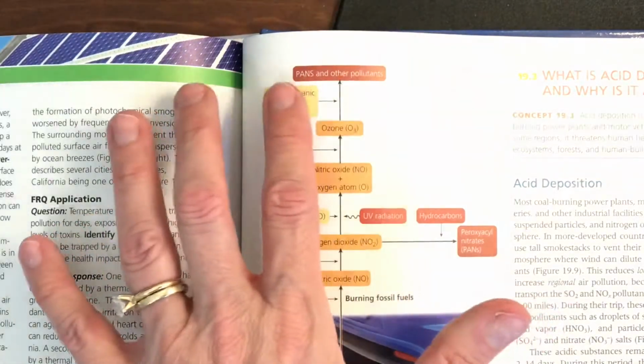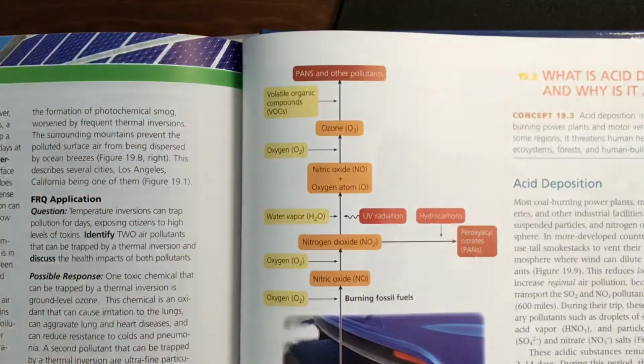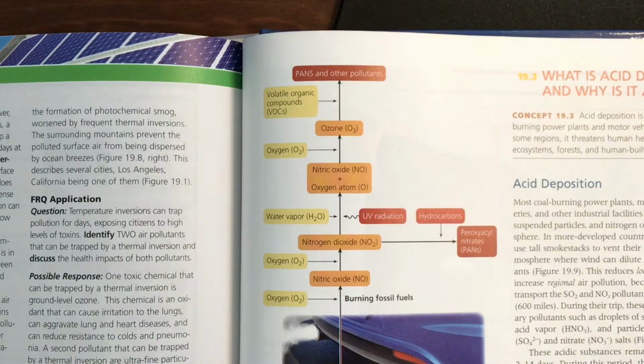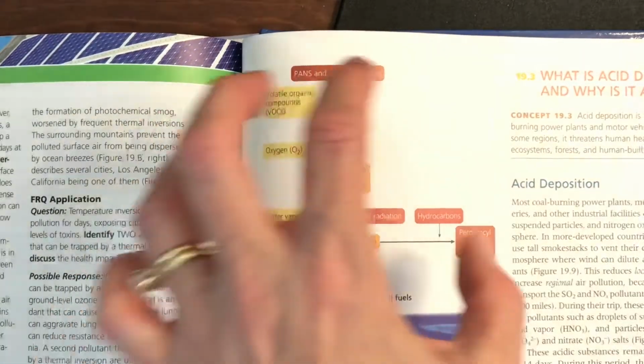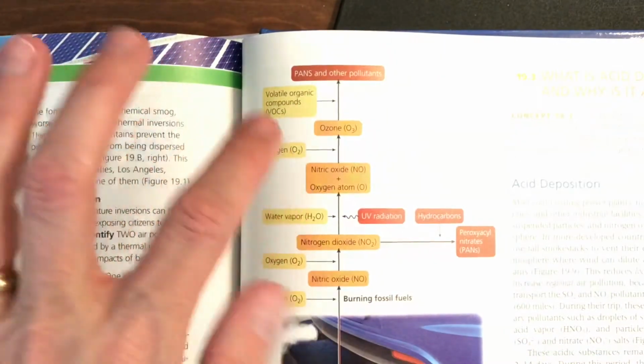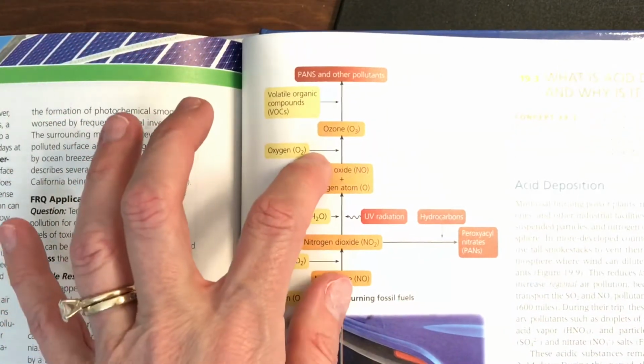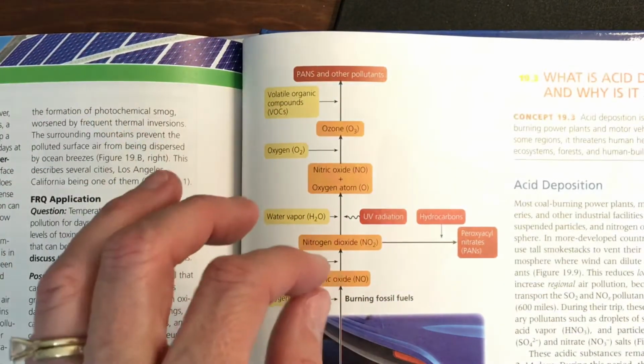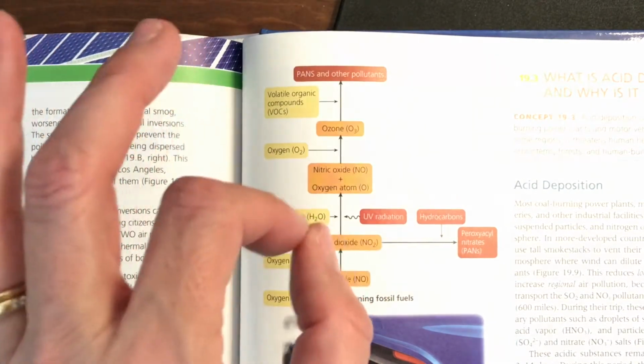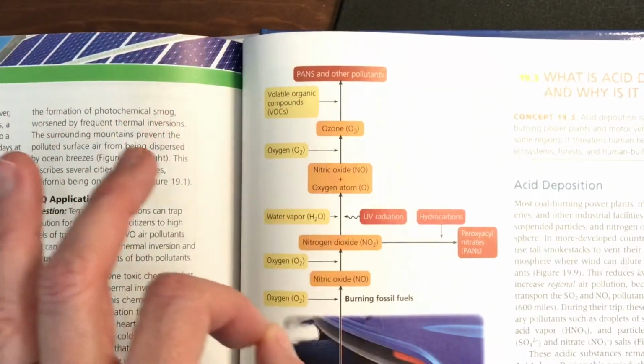What do they mean by and other pollutants? There's a whole list of them. We'll get to it. All right, so this is very particular to cars. So that means that this is not a developing world problem usually, unless they have a ton of cars. This is largely a developed world problem.